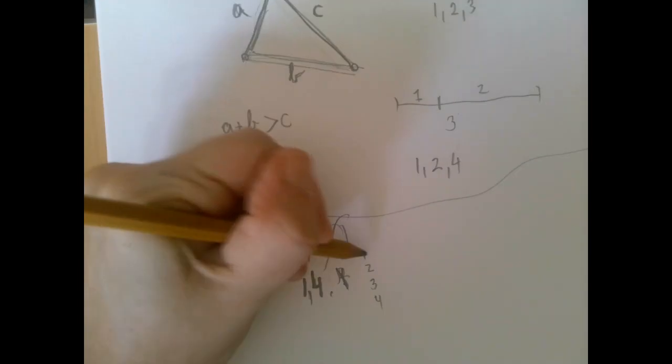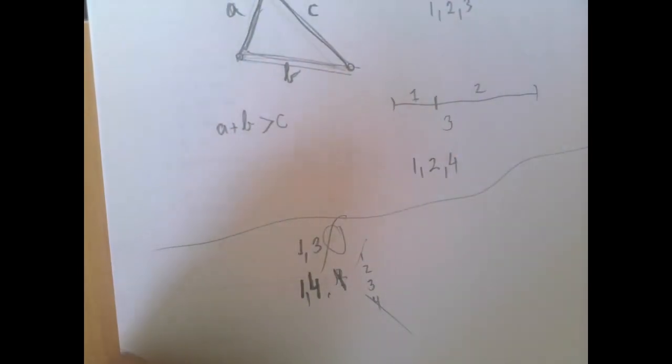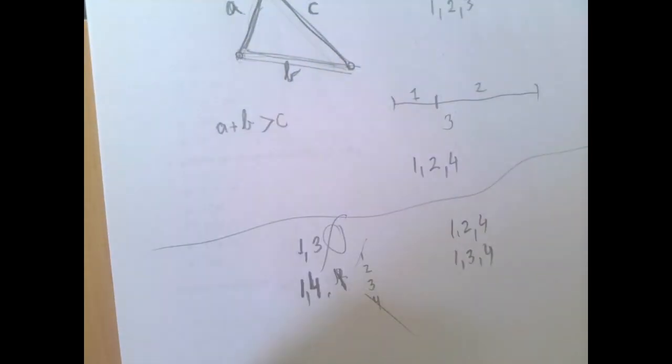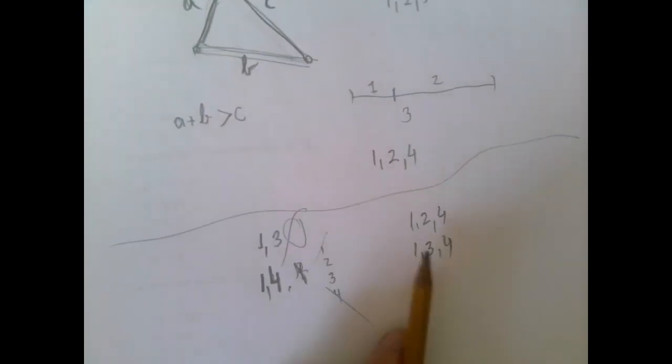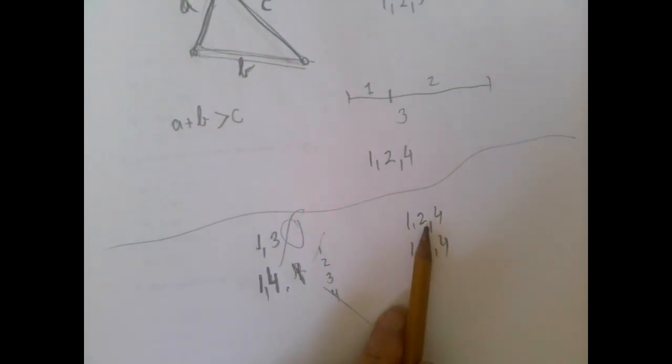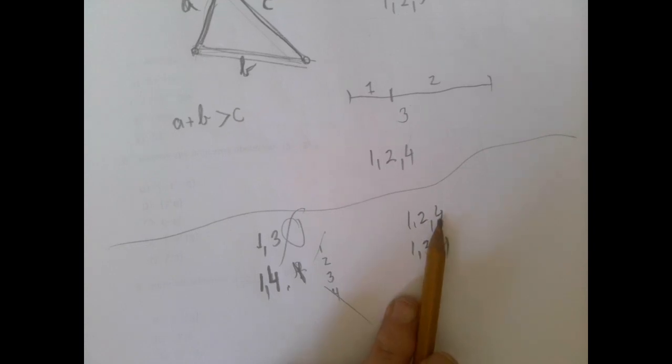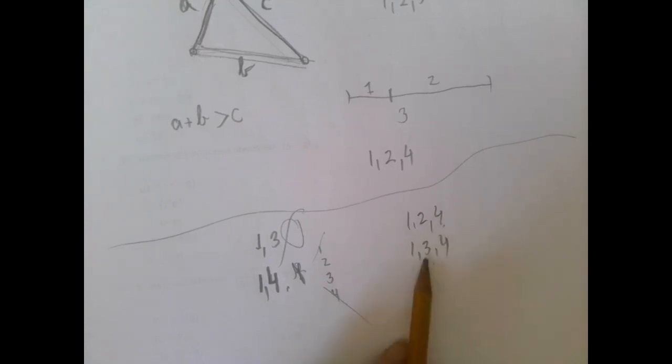Now the sides are all different, so 1 and 4 are out, so we have 1, 2, 4 and 1, 3, 4. And none of them works because 1 plus 2 is 3. This is not less than 3. 1 plus 3 is 4. This is not less than 4.